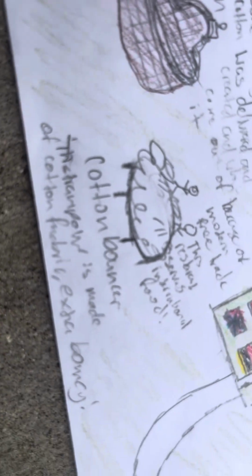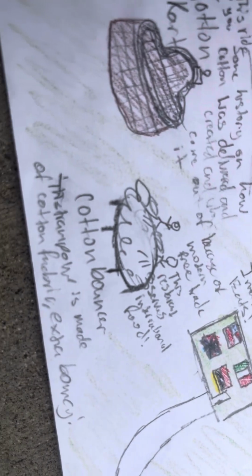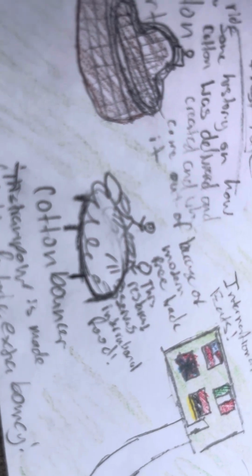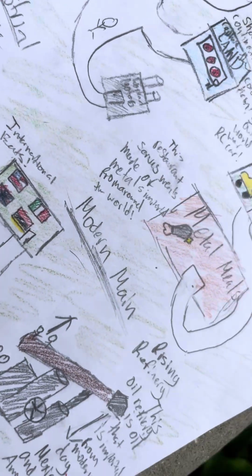Next up, we have the Cotton Bouncer. This attraction is kind of like bungee jumping and a trampoline combined, but the only catch is the trampoline is just a huge piece of cotton. And this also relates to trade, because cotton was traded during this time.